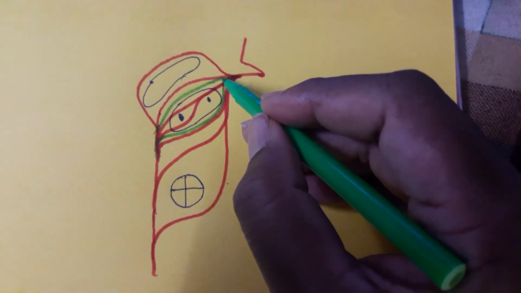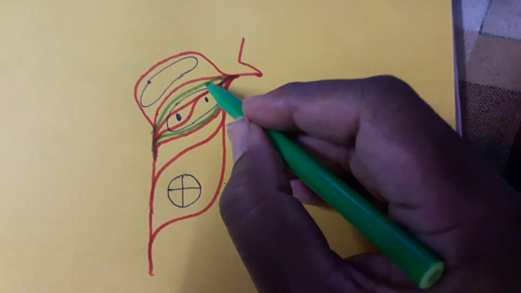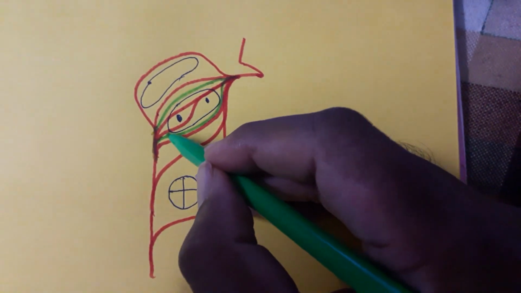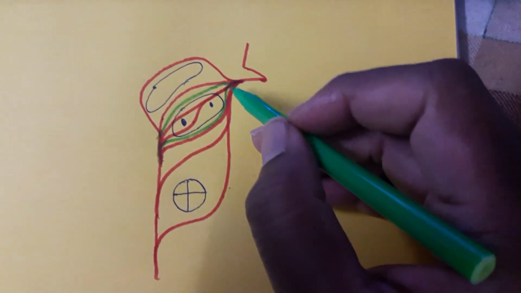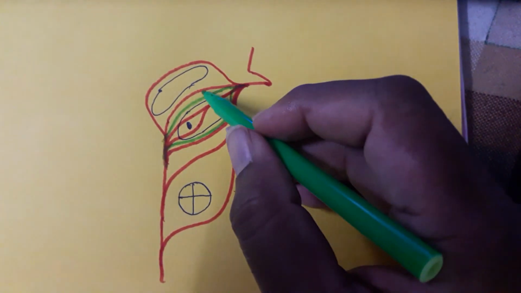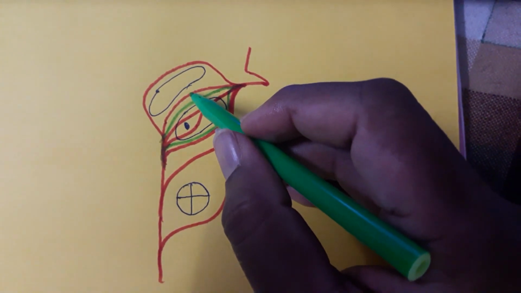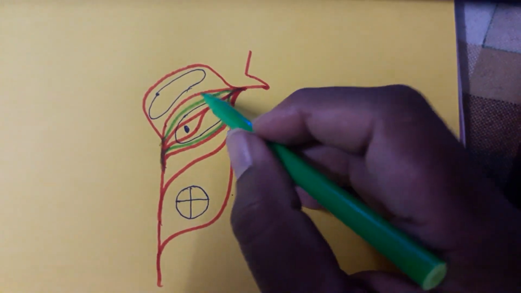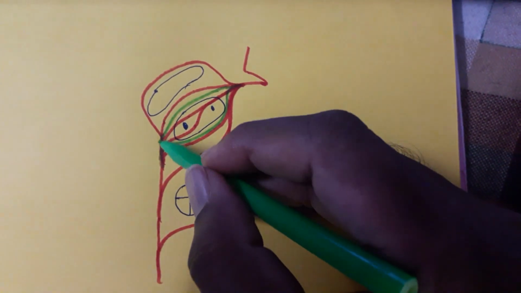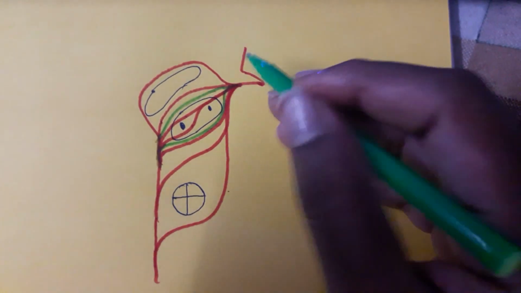Or another variation is, this upper part may go in between two crura of the stapes footplate. So these are the variations of the horizontal part of the facial nerve, that is the tympanic part of the facial nerve. Next I will explain the variations in the vertical part of the facial nerve.